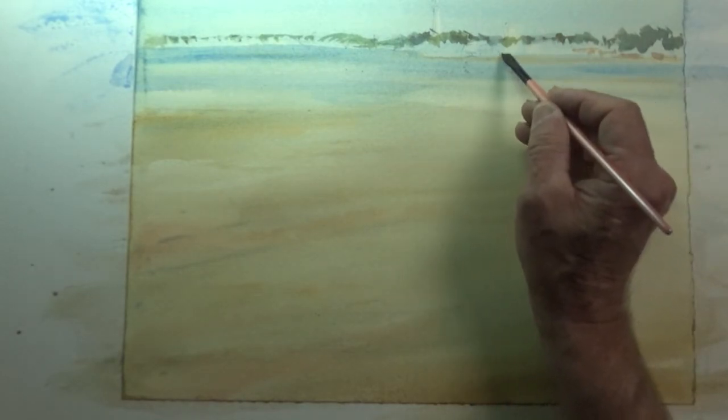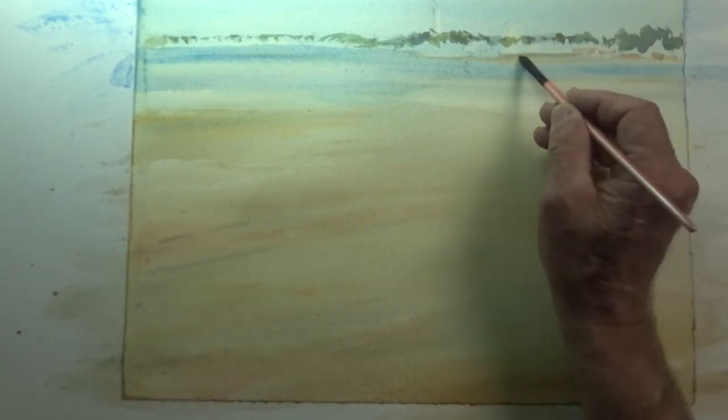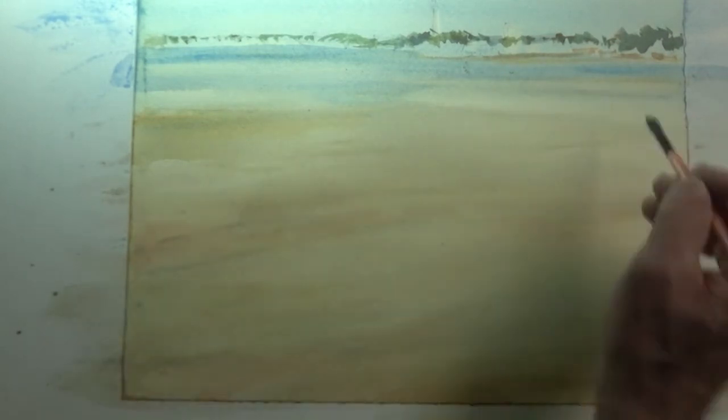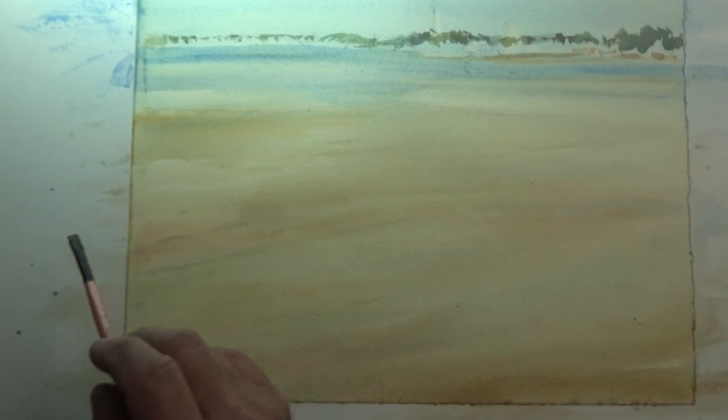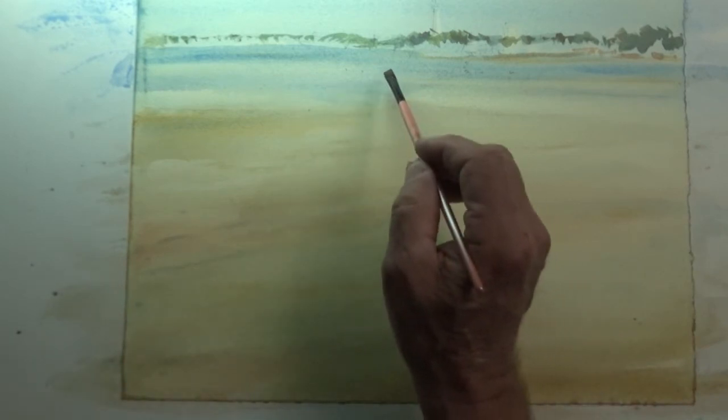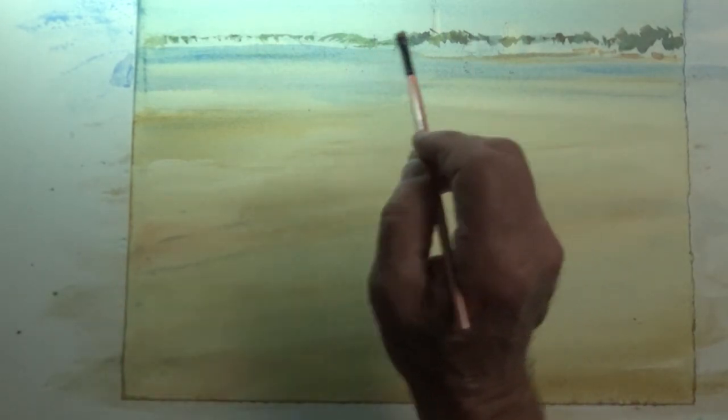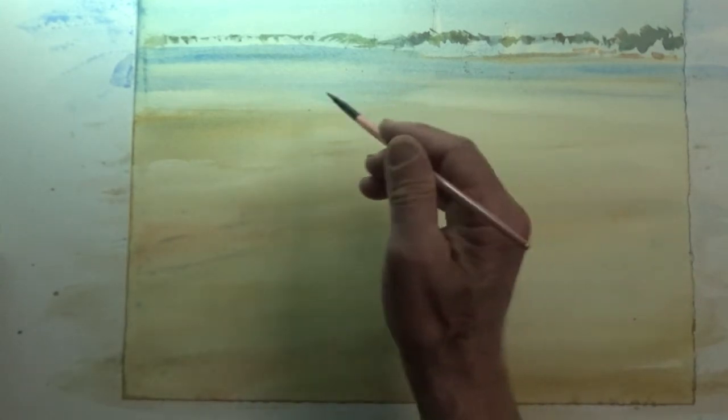A little darker down here. So we're going to create a shoreline, and we want that shoreline to be interesting, and we want it to be a focal point, but I don't want it to be super dark, because it's softly sitting there in the background.